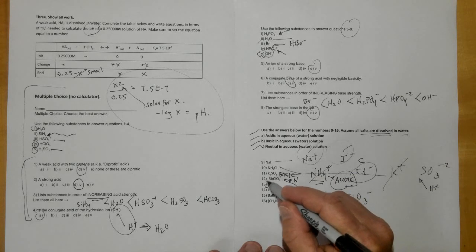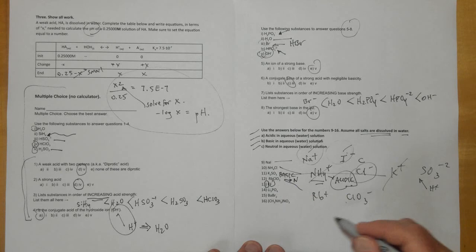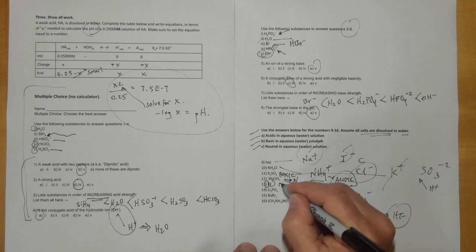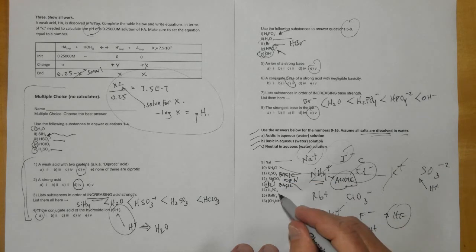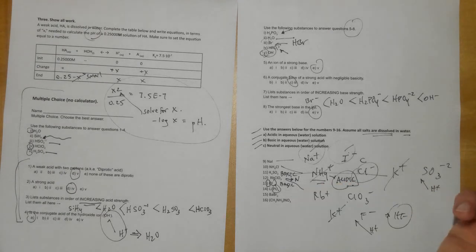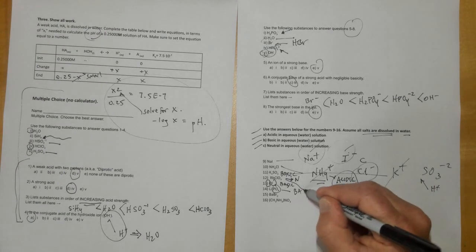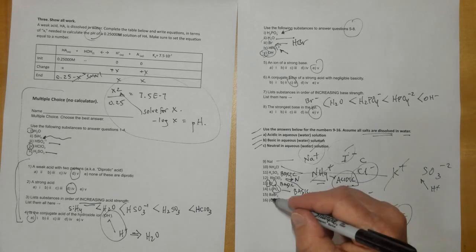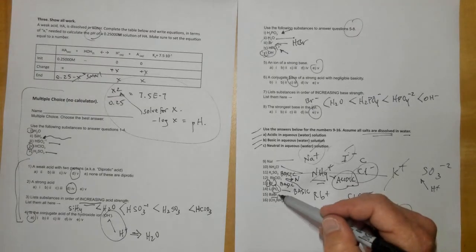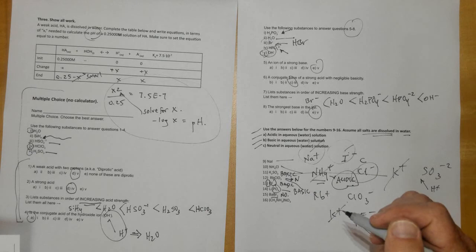KF, strong base. F- would be a weak base, K+ and F-, so this one would be negligible. The F-, of course, would have an affinity to get protons right here and become HF, and so therefore this could be basic. Li3PO4, well, lithium, of course, came from a strong base, right here, lithium. And then phosphate, well, I didn't memorize that as a strong acid at all, and so that means that could act basic. It would have an affinity to get protons. RbBr, both came from a strong base, and HBr was a strong acid, so this would be nothing, neutral.